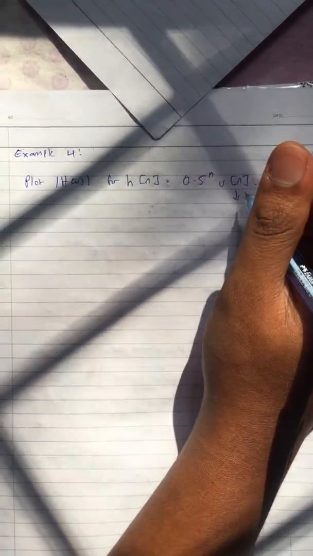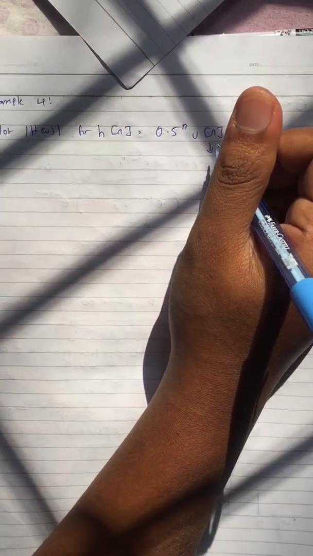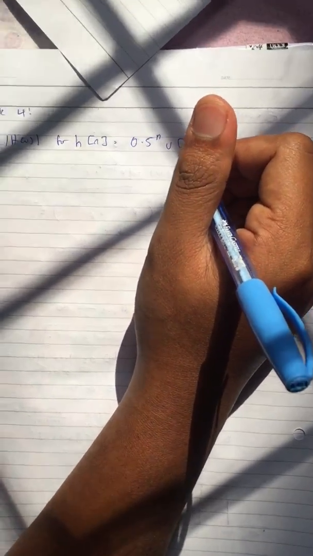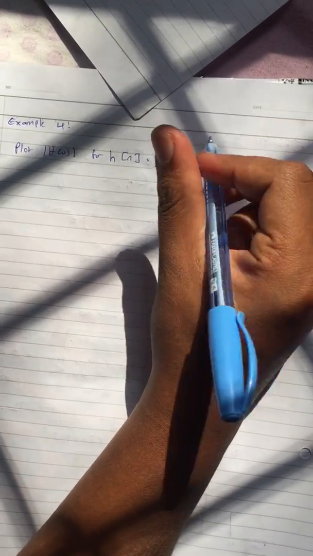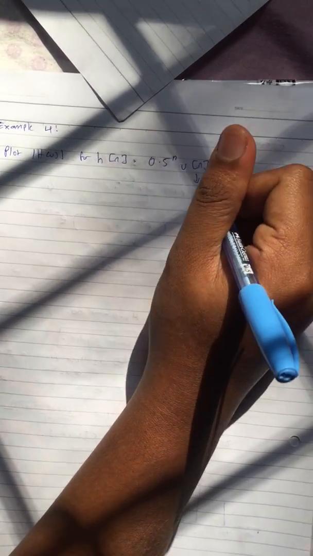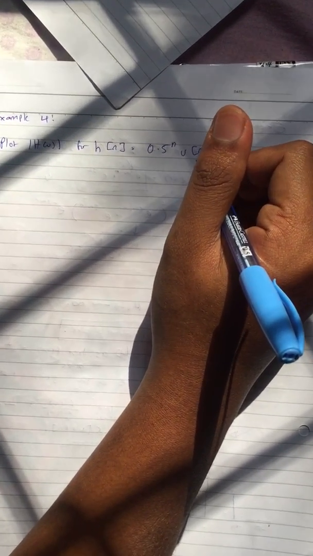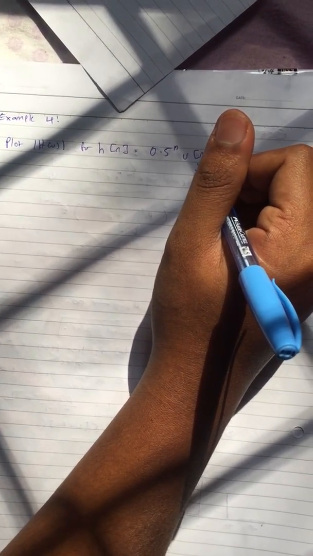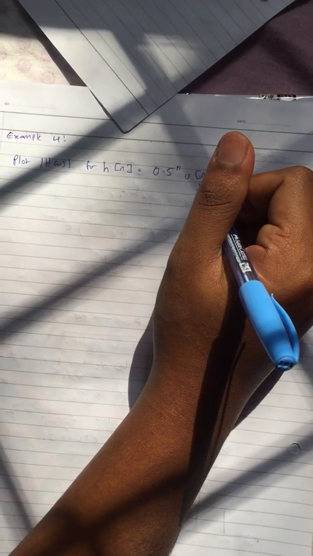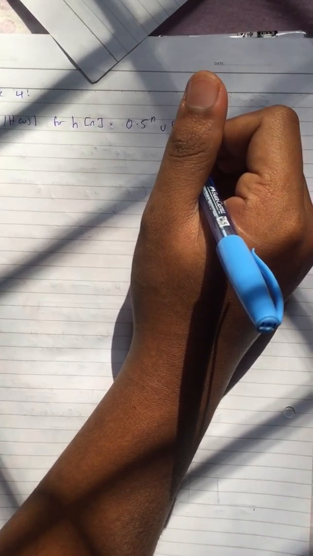You need to refer to the previous sections. What is u[n]? You need to convert it. How is 0.5^n u[n] equal to what? This is from the previous section.